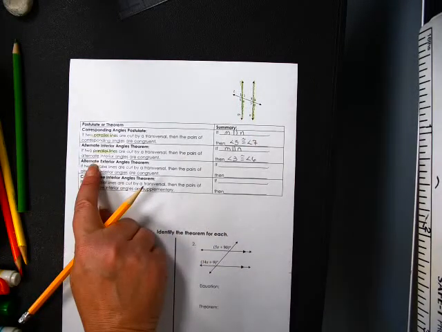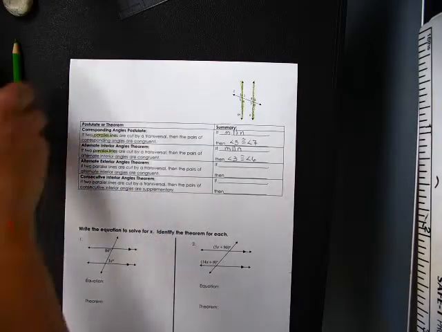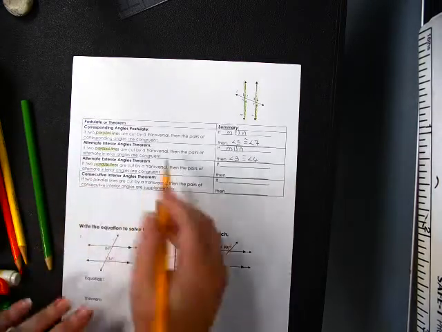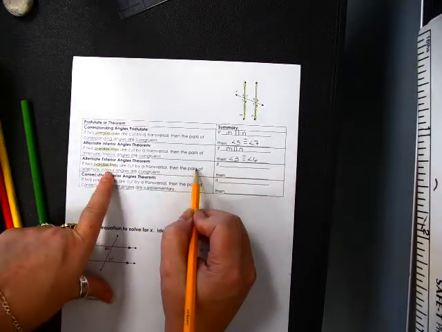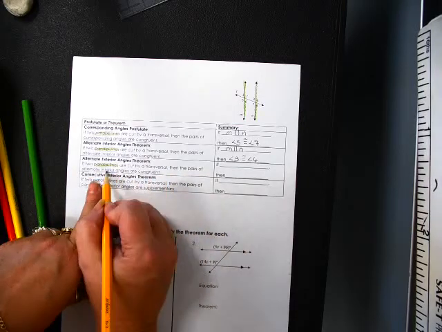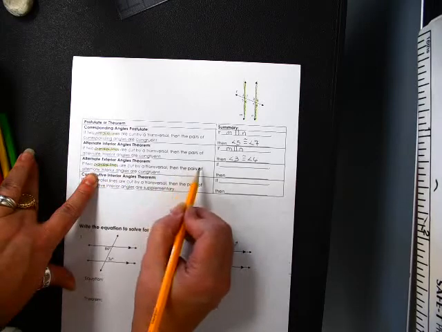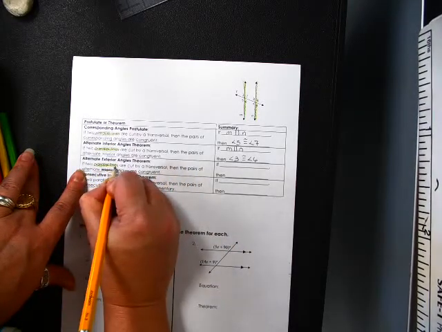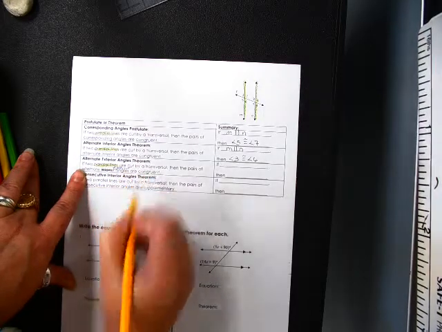Okay, now we have alternate exterior. So if two parallel lines, there it is again, parallel, are cut by transversal, then the pairs of alternate interior angles, oops, that's a typo right there, so you need to fix that. So the pairs of alternate, that should say exterior angles are congruent.